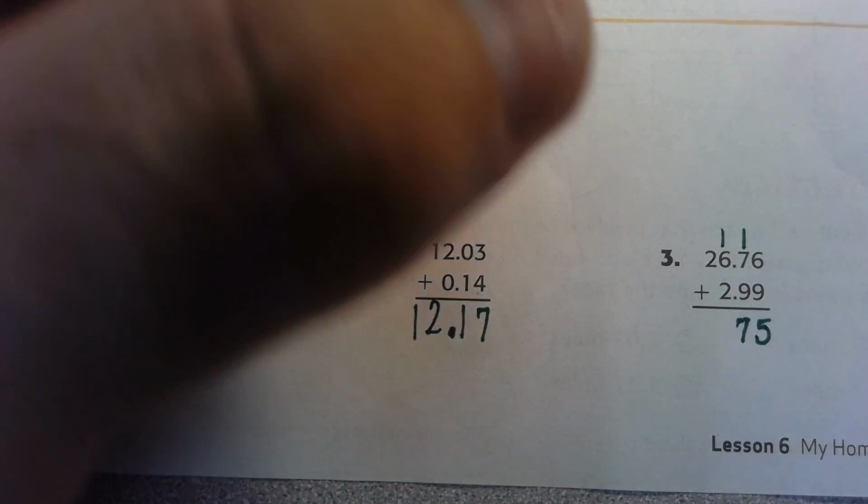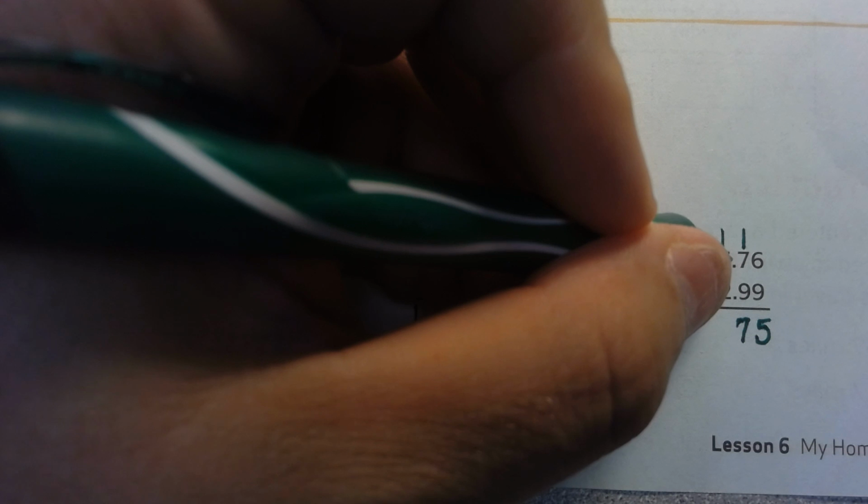What do I do with my 1? Put it over the 6. Okay. Oh, this 6 or this 6? The one in the front. Okay. All right, now what? And then you add those 6 plus 2, which would be 8, but it's 9 because of the one on.